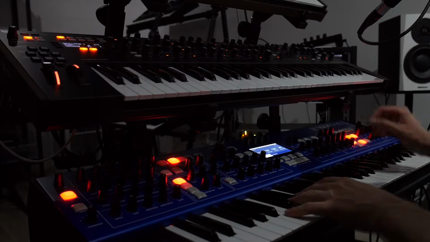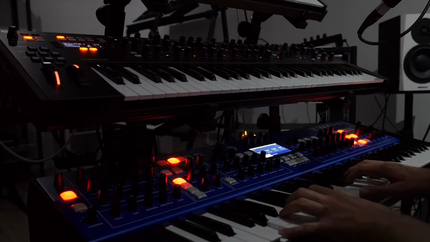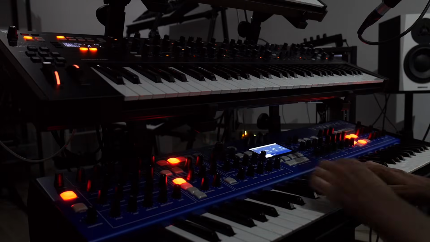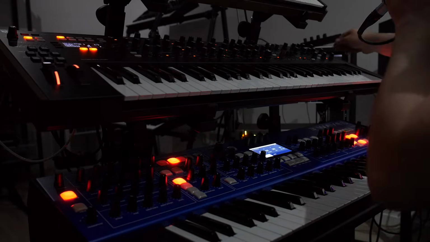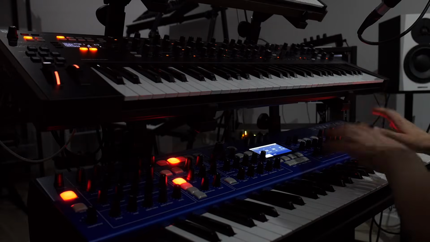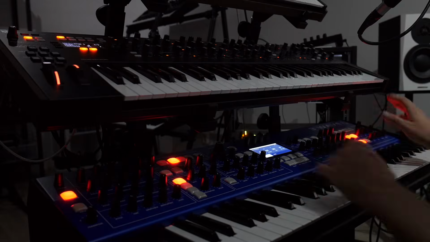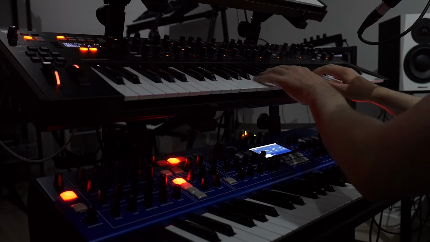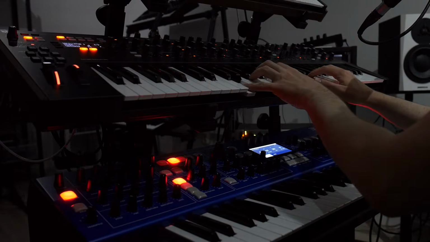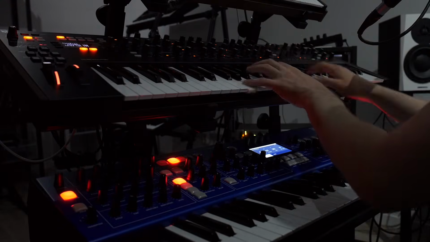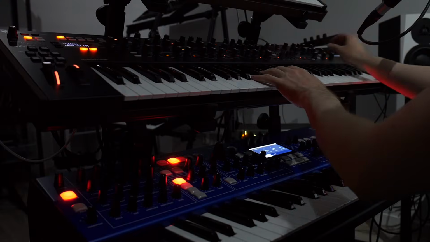What about some delay and reverb? I honestly think that the effects are really good on the Summit, and I'm not saying that they're bad or anything on the Third Wave. That's not what I mean. I mean, I like them on the Summit. And let's add some reverb.